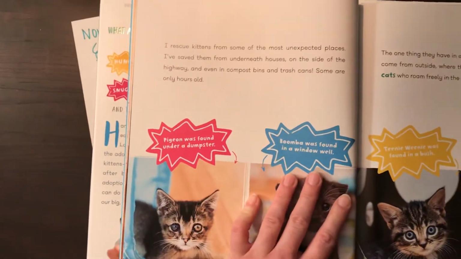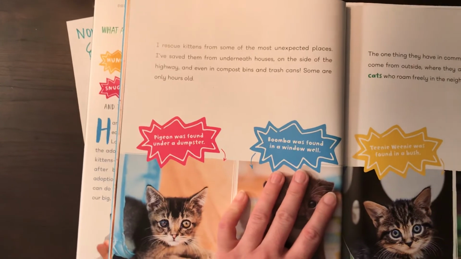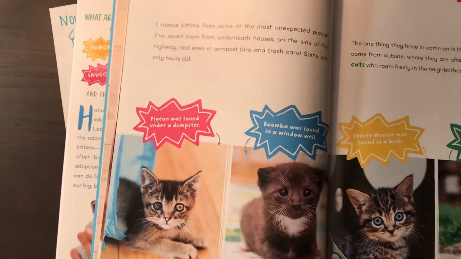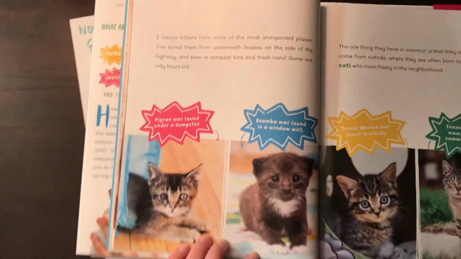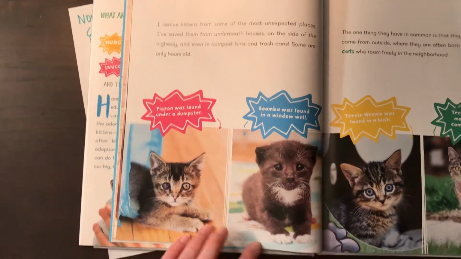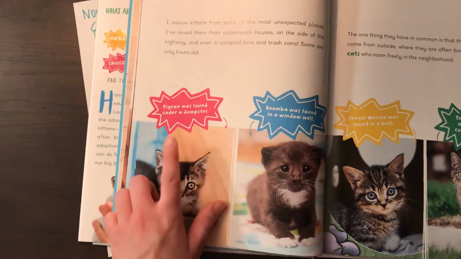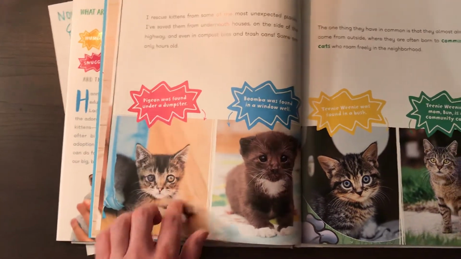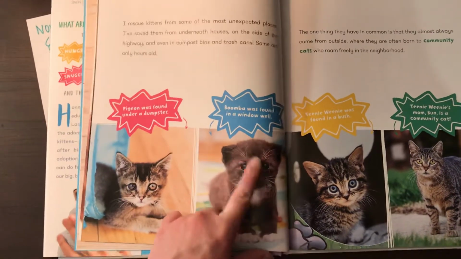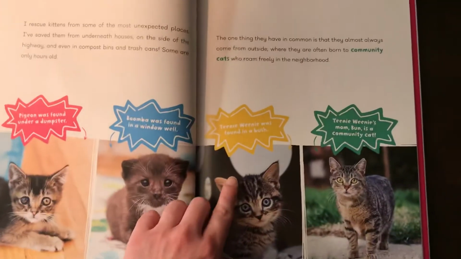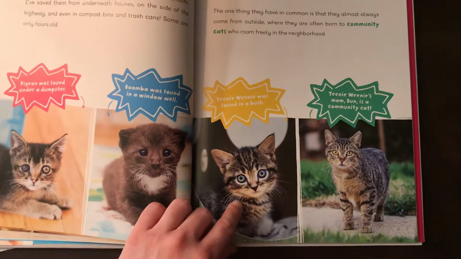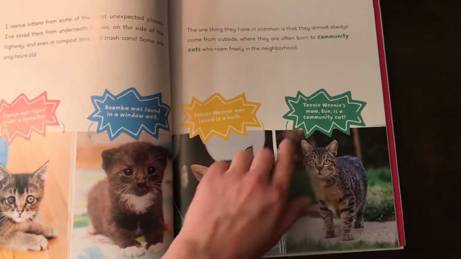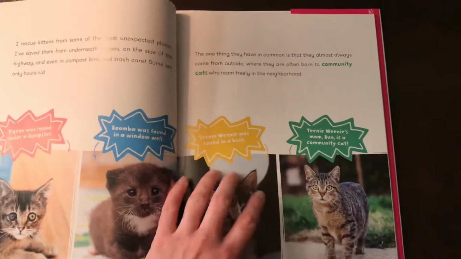"I rescue kittens from some of the most unexpected places. I've saved them from underneath houses, on the side of the highway, and even in compost bins and trash cans. Some are only hours old." So this caption says, "Pigeon was found under a dumpster. Boomba was found in a window well. Teeny Weeny was found in a bush. And Teeny Weenie's mom, Bun, is a community cat." So that means that she roams the community.